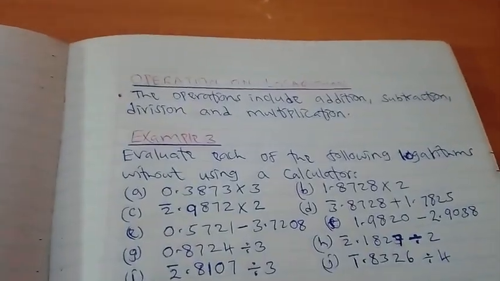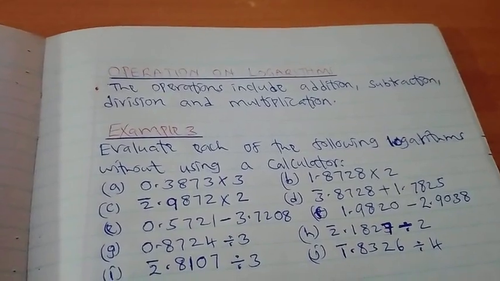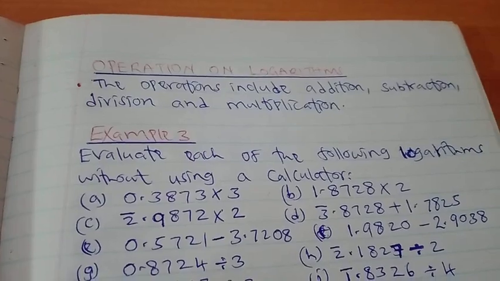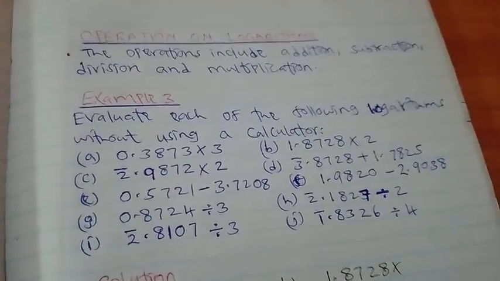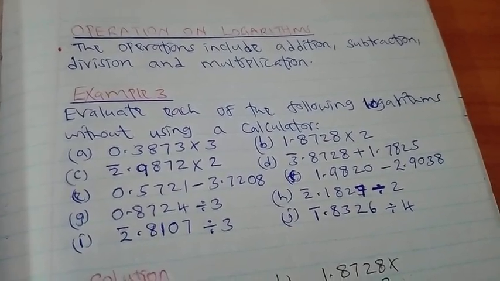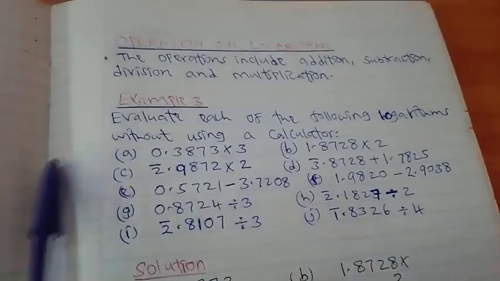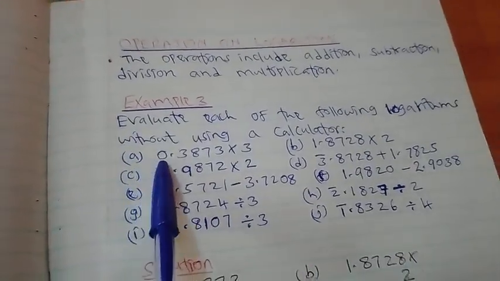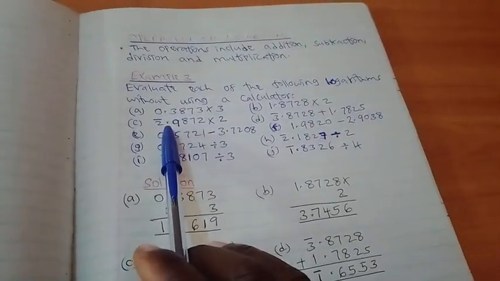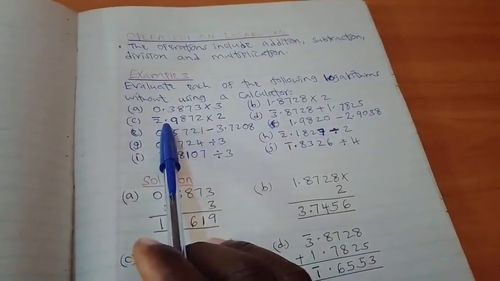Let's move to the last part of this lesson, that is operation on logarithms. The operations include addition, subtraction, division, and multiplication. Example 3. Evaluate each of the following logarithms without using a calculator. Part A, we have 0.3873 times 3.